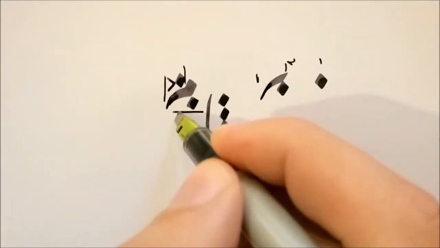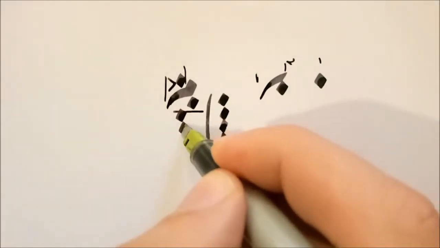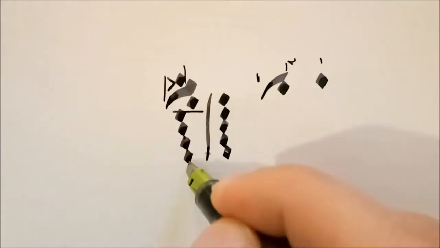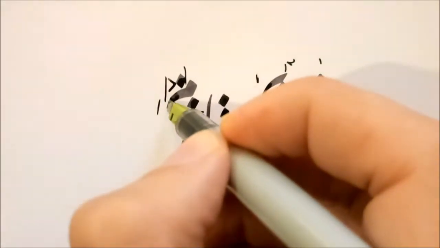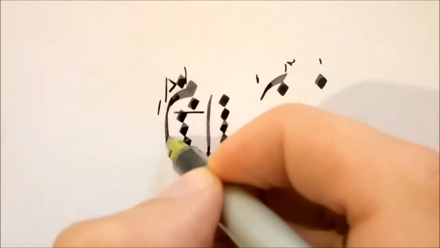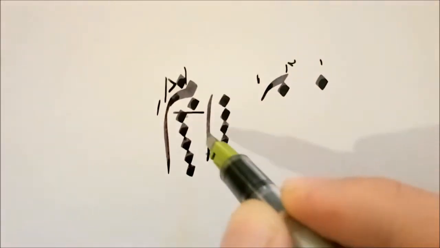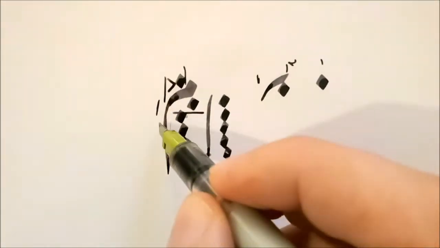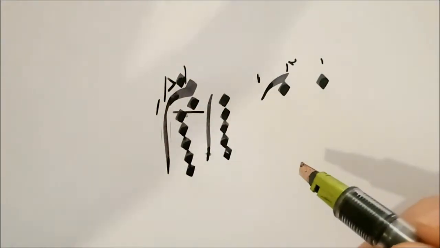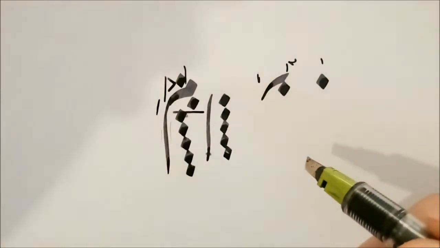Now the third move, which is the alif move, for that one, as we said, is 5 points high, and the pen has to be a bit vertical so that it will give us a sharp and narrow thin line. And this is how the Meem is written by itself.